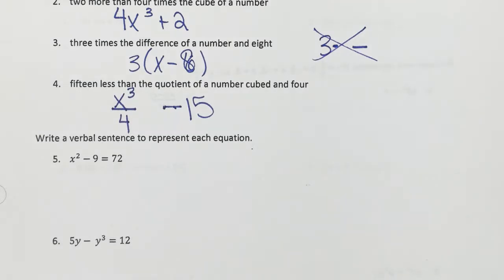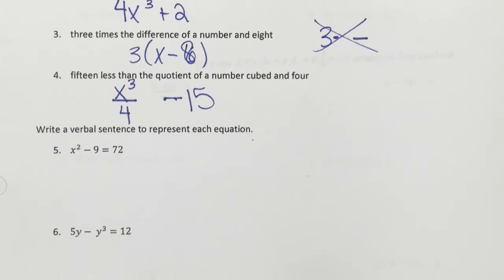Wait, do I have to use X every single time? No. I could use a W for Wyatt. I could use a G for Gage and Gabe. I got an M for Matthew, right? It doesn't matter the letter. You can use whatever letter you want to. Y'all good? All right, number 5.